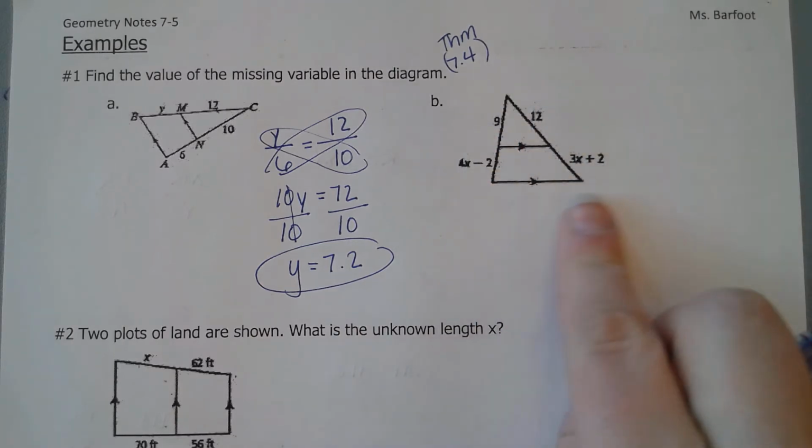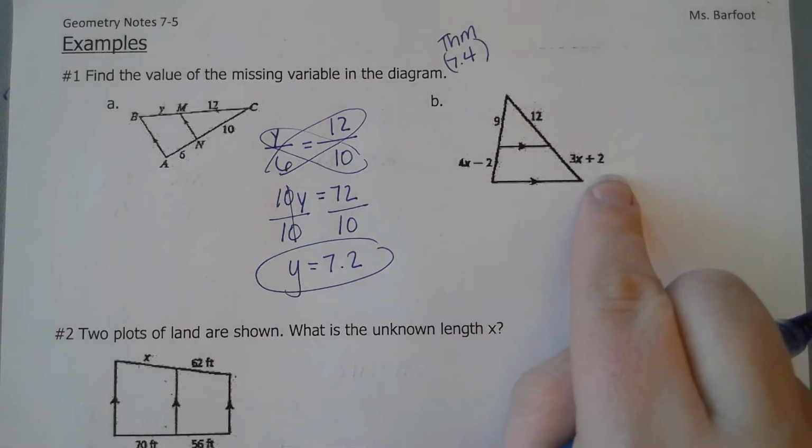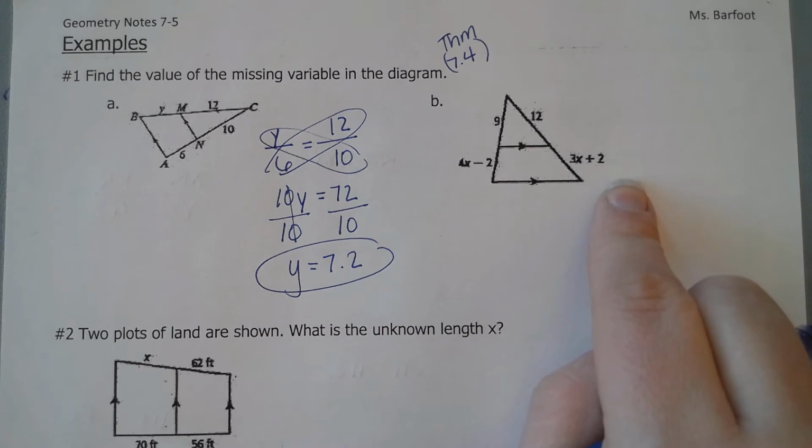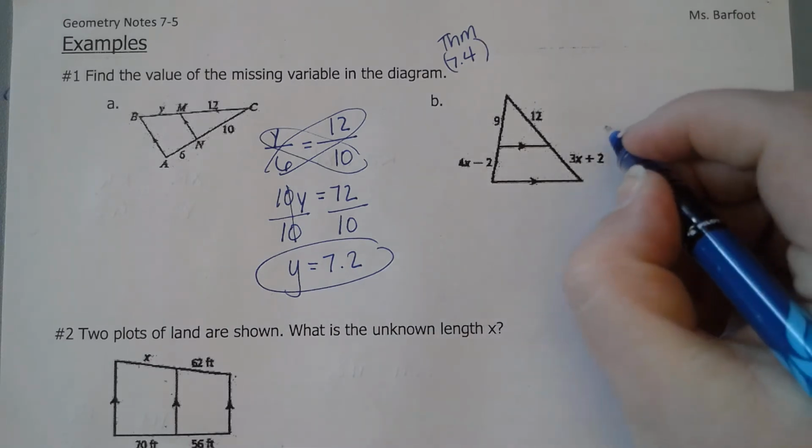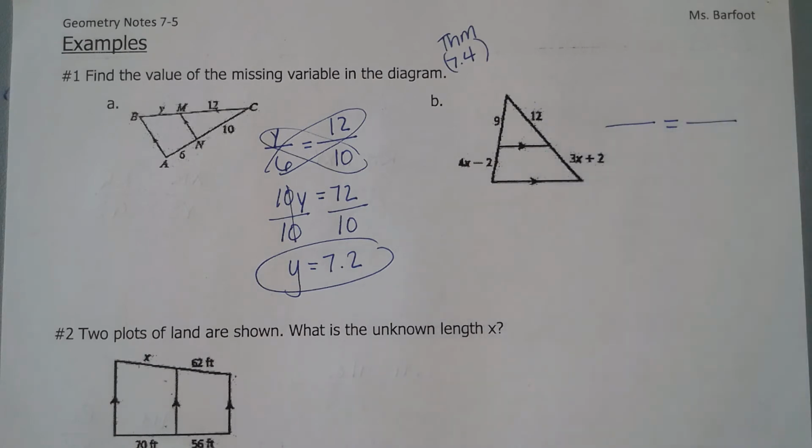Okay, now this one looks a little bit more complicated because I got expressions here, but we've practiced with that before. So what I want you to do first is to attempt to just set up the proportion on your own. Okay, go ahead and just write the numbers in the right spot of your proportion. Pause the video now.